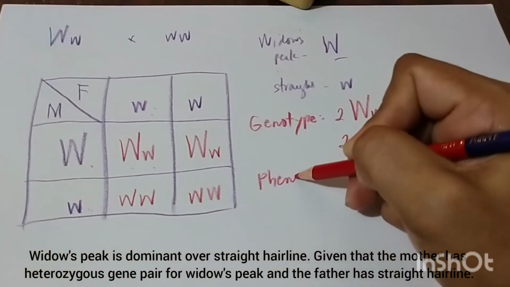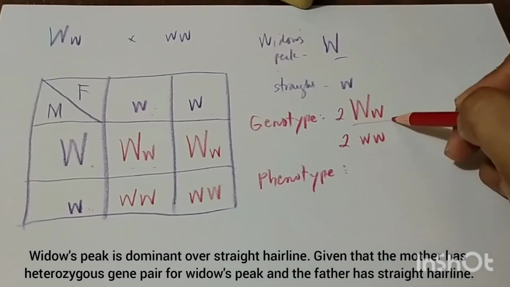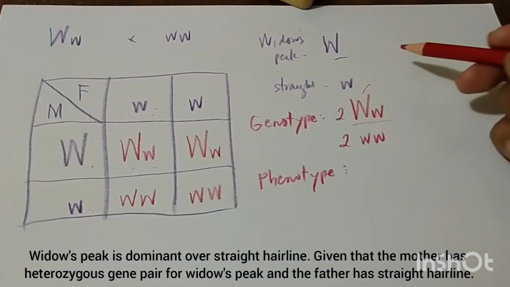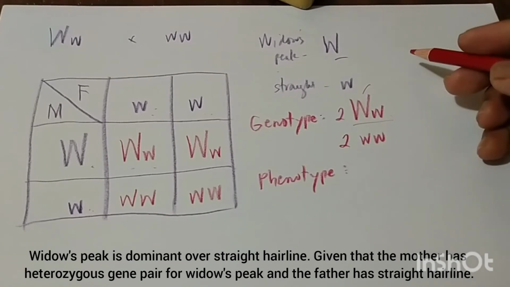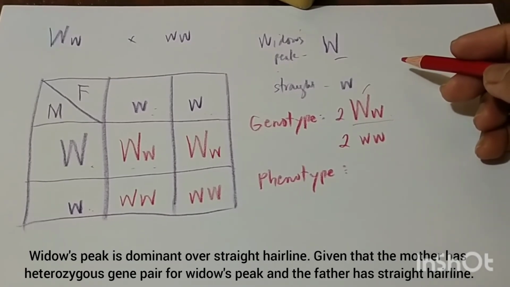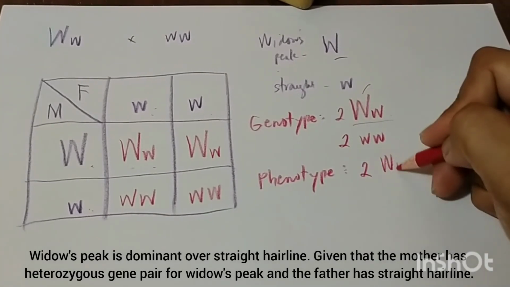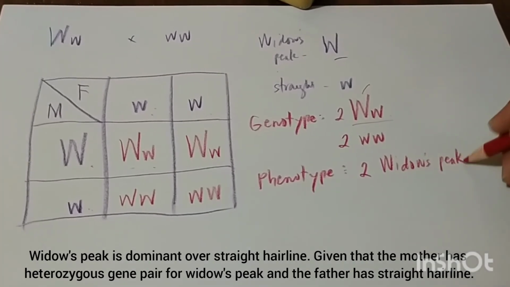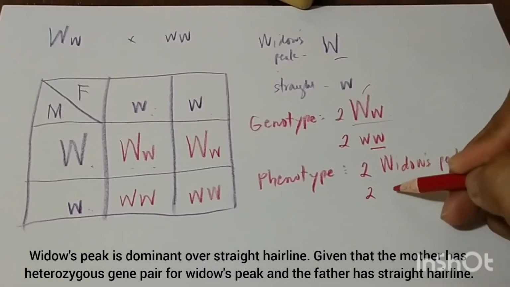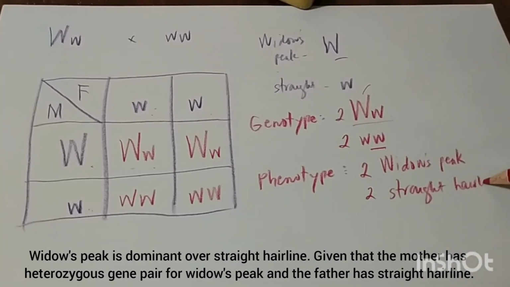So for our phenotype, if the genotype has an allele for a dominant trait and for a recessive trait, the dominant trait will be expressed while the recessive trait will be masked. Therefore, we have two widow's peak and we have two straight hairline.